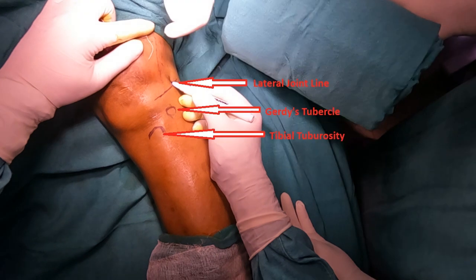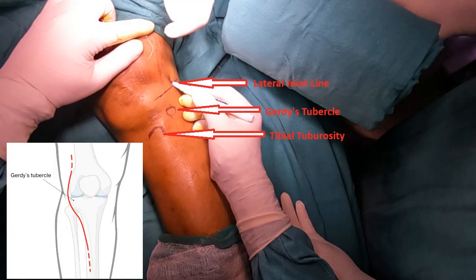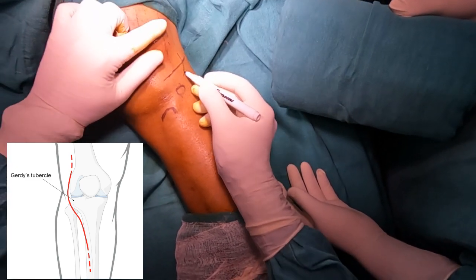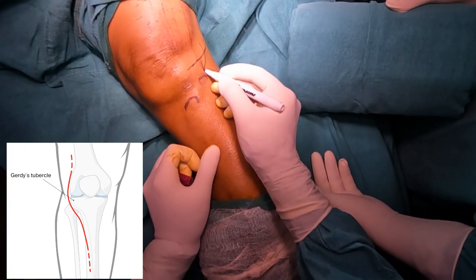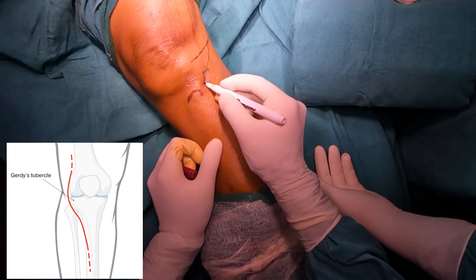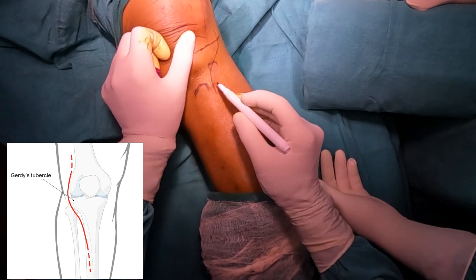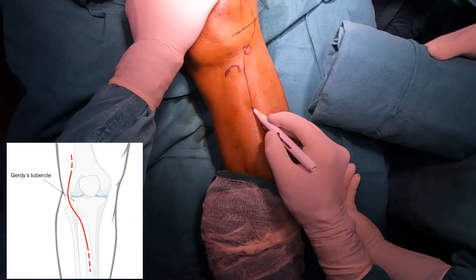The patient is positioned supine with thigh tourniquet inflated. We begin by marking our key anatomical landmarks: the tibial tuberosity, Gerdy's tubercle, and lateral joint line. For a standard anterolateral approach to proximal tibia, the incision runs directly lateral, at and above the joint line, then curves through Gerdy's tubercle and continues longitudinally down, parallel to and 1 cm lateral to the anterior tibial crest.